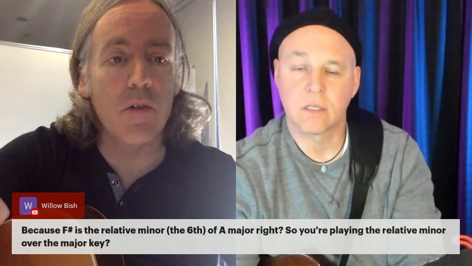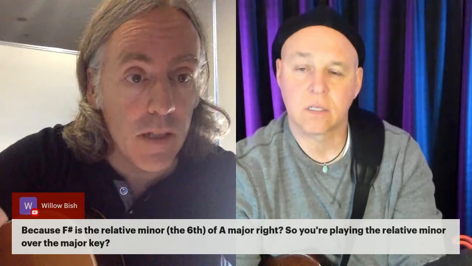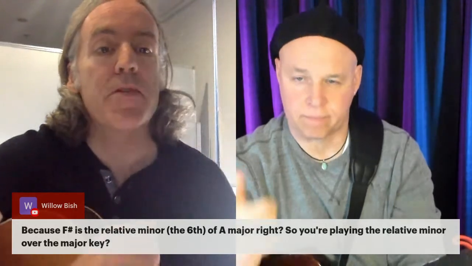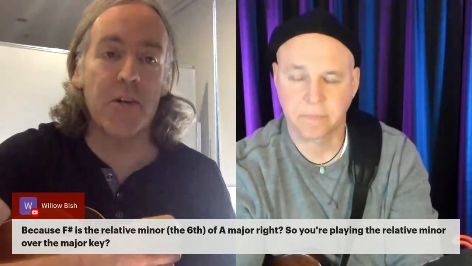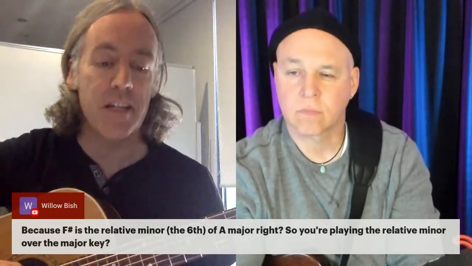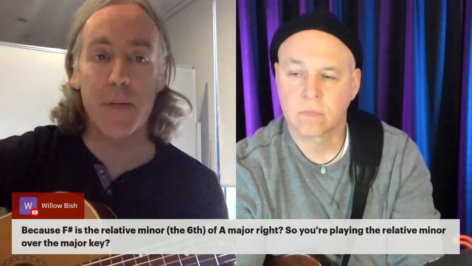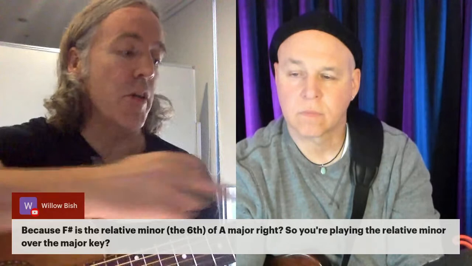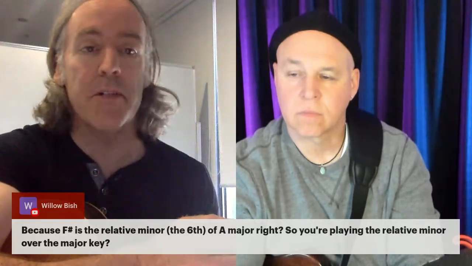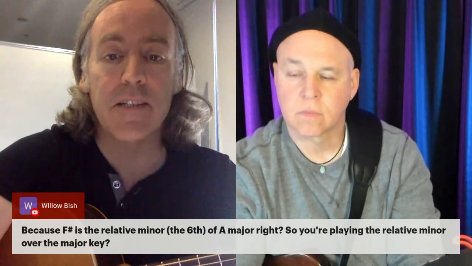Just a comment or a question here, because F sharp is correct. F sharp is the relative minor of A major, that's correct. So if you're taking A minor down 3 frets, and the chord behind you is an A major chord, then you are playing A major pentatonic. But it could also be F sharp minor, which is the relative of A major. So yeah, that is correct. That's the thinking behind it. And the opposite is true too.